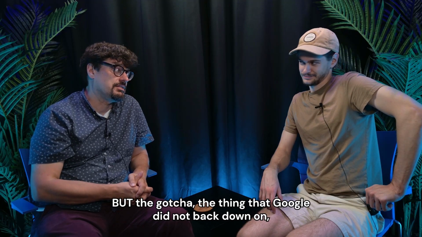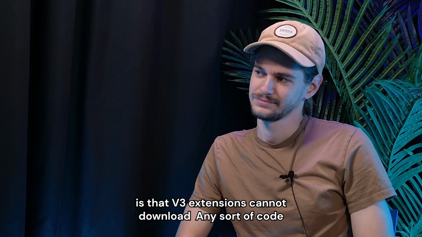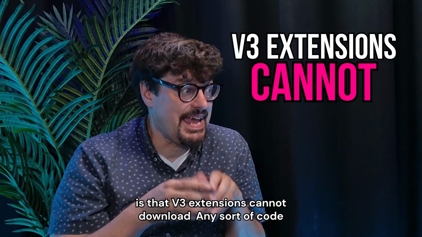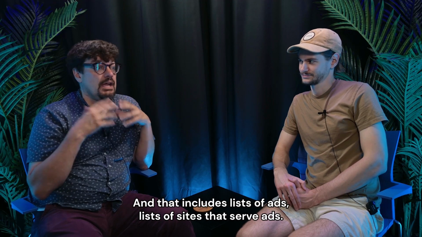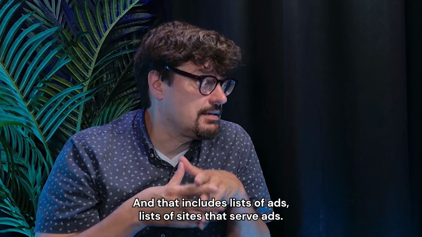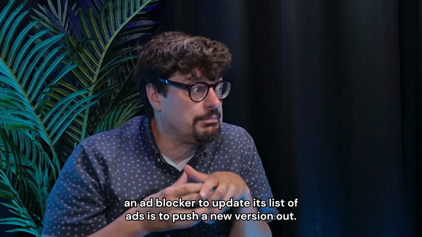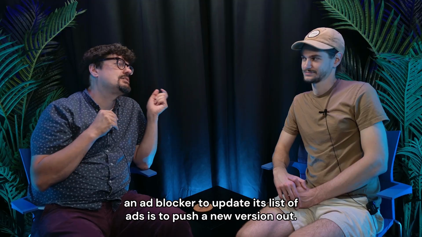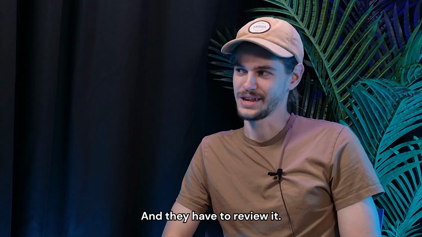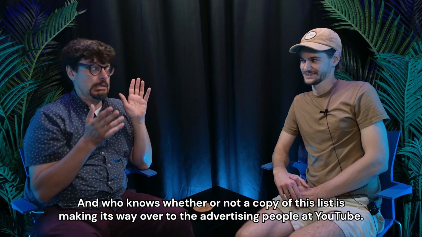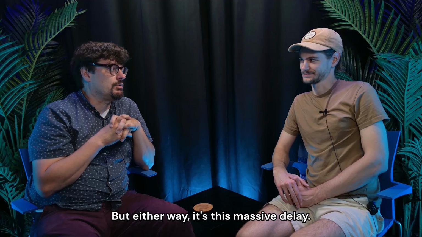But the gotcha, the thing that Google did not back down on, the thing that the ad blockers hate that's built in, is that V3 extensions cannot download any sort of code off the internet and run it. And that includes lists of ads, lists of sites that serve ads. They're not allowed to pull those down, which means the only way for an ad blocker to update its list of ads is to push a new version out. And to push a new version out, you have to submit it to Google to get approved. They have to review it. And who knows whether or not a copy of this list is making its way over to the advertising people at YouTube. Maybe, maybe not. But either way, it's this massive delay.